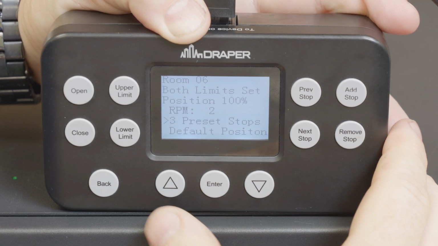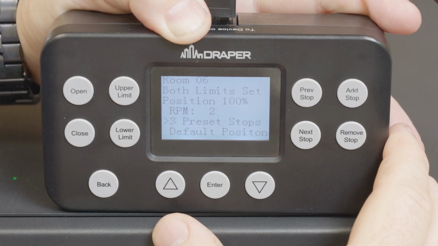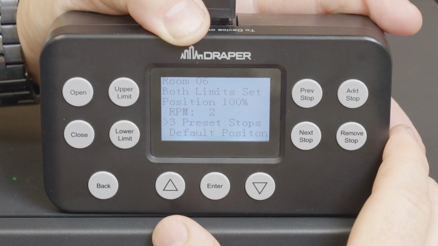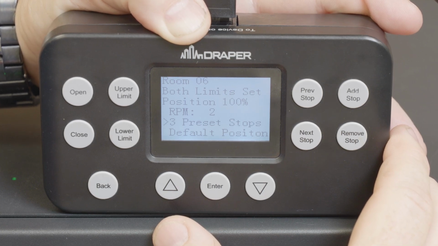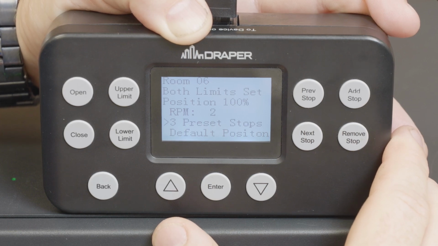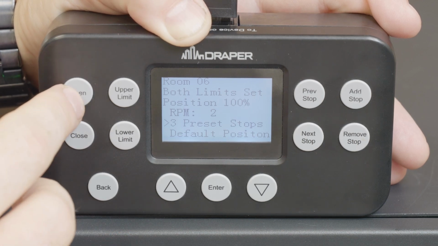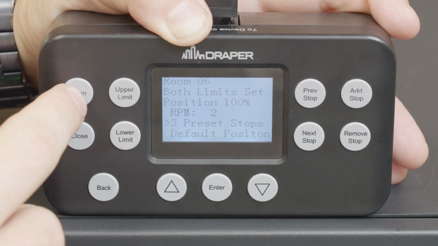Now, let's say that we have a horizontal mullion that we would like our shade to have a custom stopping point to line up with. We can achieve that as well, even if it is not an equally based preset stop. To set a custom preset stop, we simply use our open and close buttons to run the shade to the position we would like for the custom preset stop.